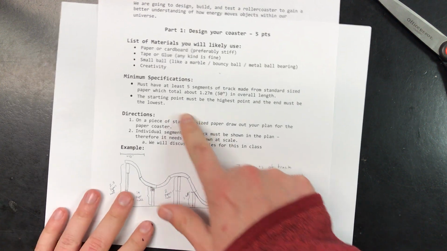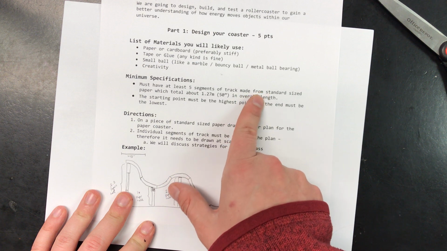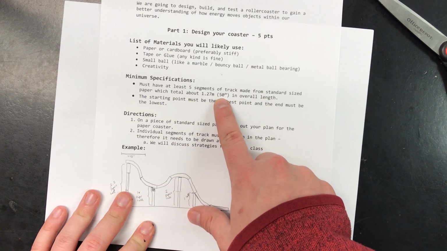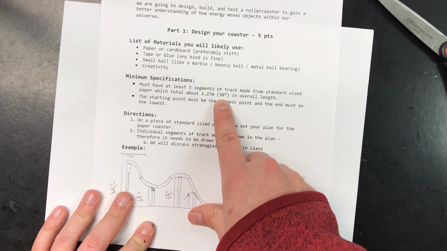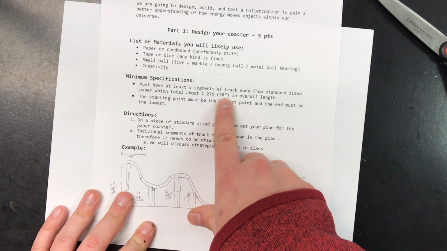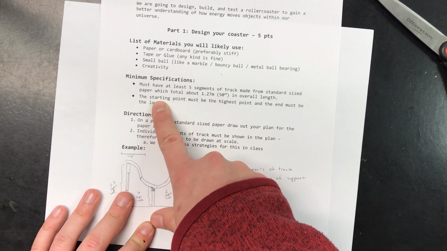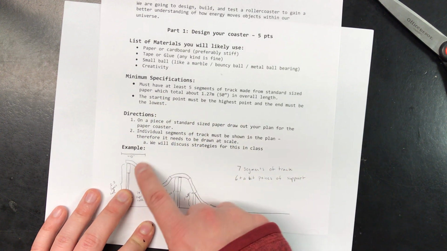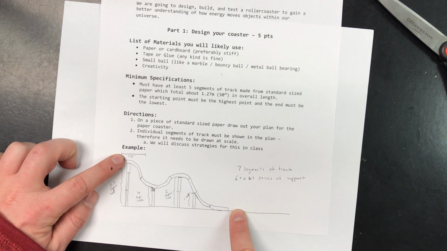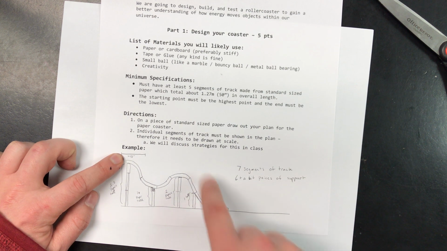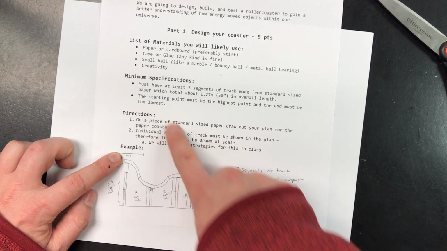So the minimum specifications that you need are at least 5 segments of track, and it needs to be about 50 inches long, which if you're using paper, 5 segments would get you to 55 inches. So you'll hit this 50-inch minimum if you're using paper. The next thing is your starting point has to be highest, like you can see in this example drawing. The starting point up here is higher than the ending point, and the end must be the lowest point.